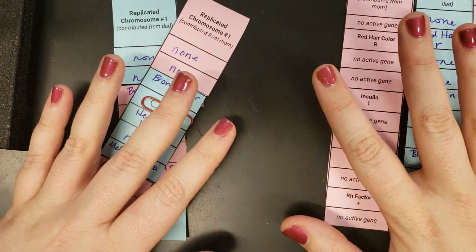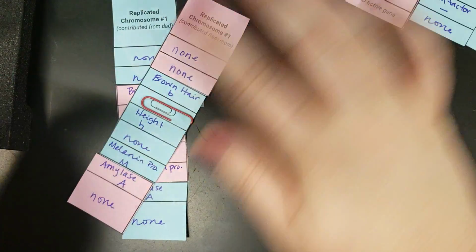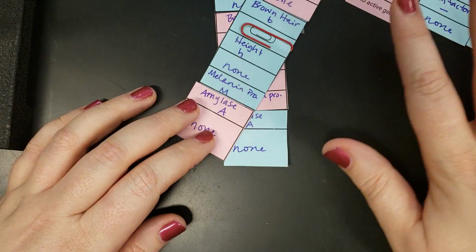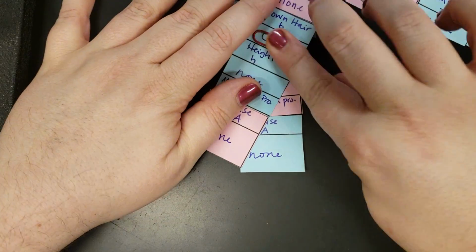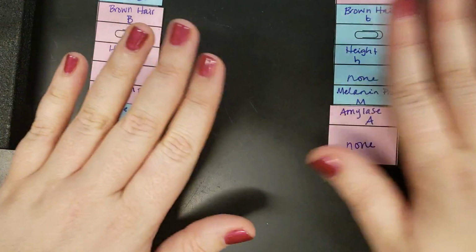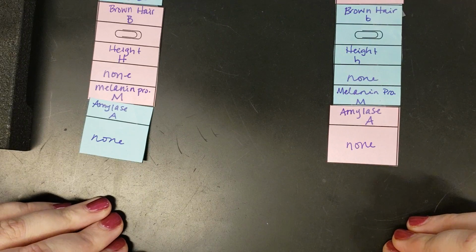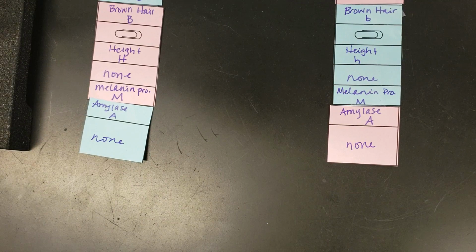So we just did, this was prophase. Now we're going to go through metaphase again, where you line your pairs up in the middle, and then anaphase, where they get split apart, and then telophase, you'll end up with 4 new cells.